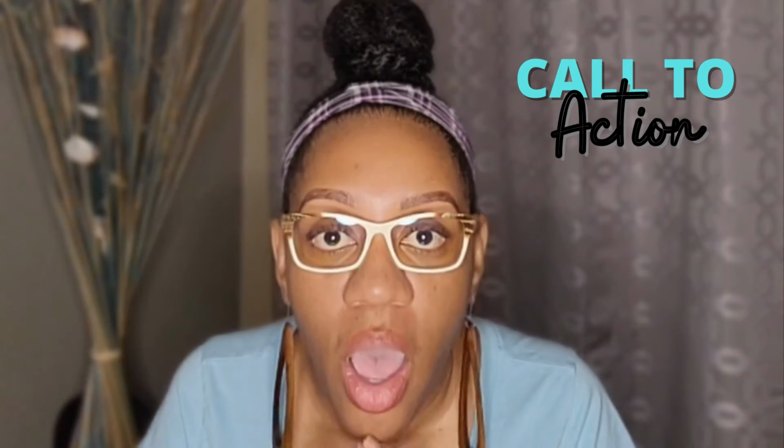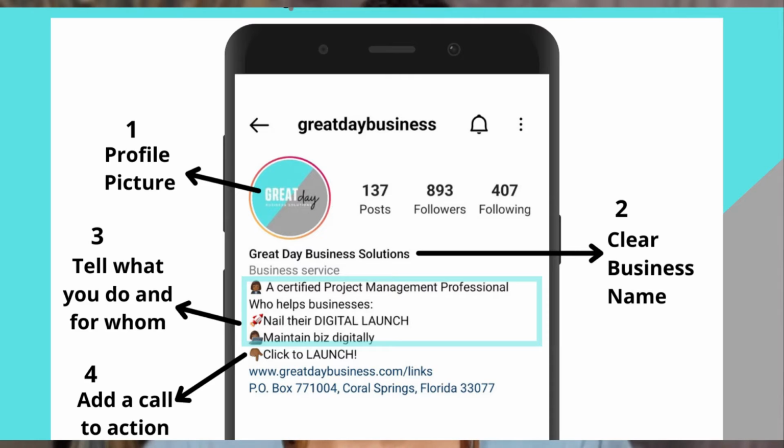The next thing we're going to talk about is the call to action. After telling them what it is that you do and who you do it for, always include a call to action at the bottom of that bio that links them back to your website if you have a website. If not, link them back to some way of communicating with you. If all you have is DMs for right now, then direct them to your DM. DM me for X, Y, and Z.